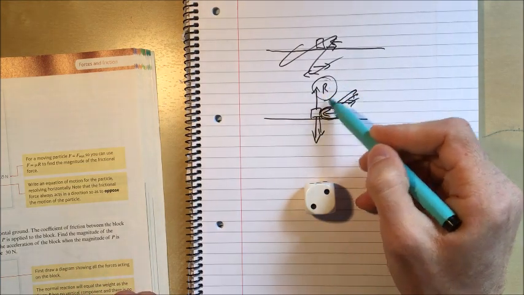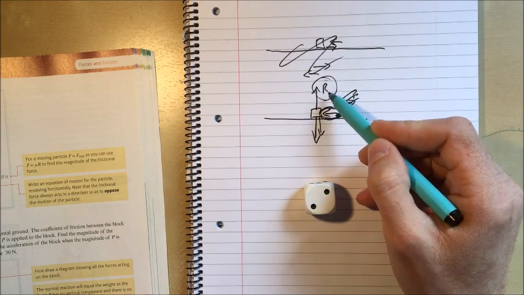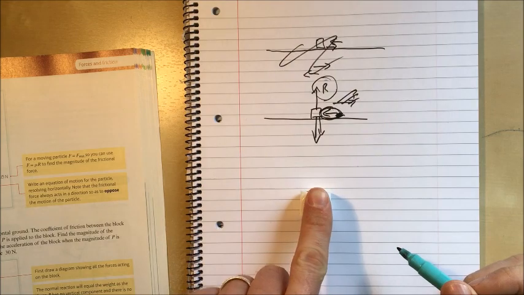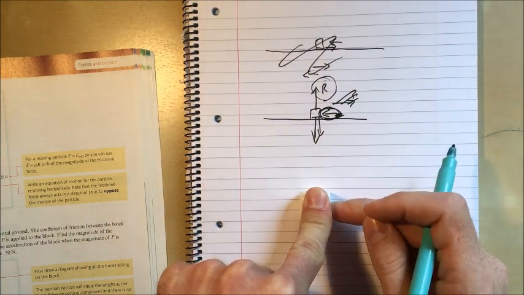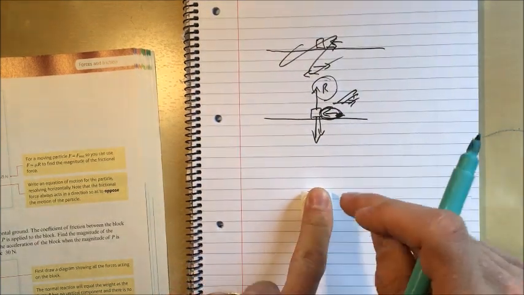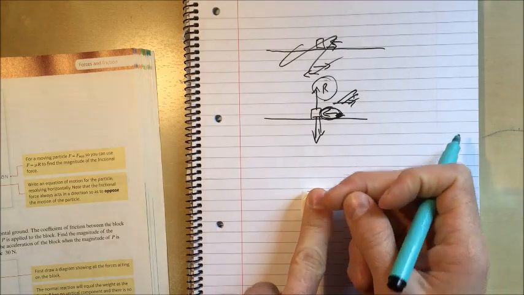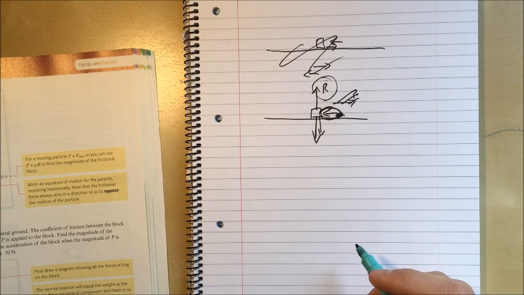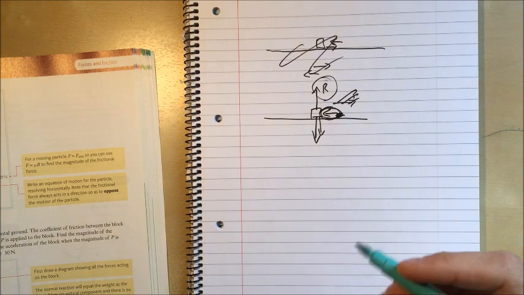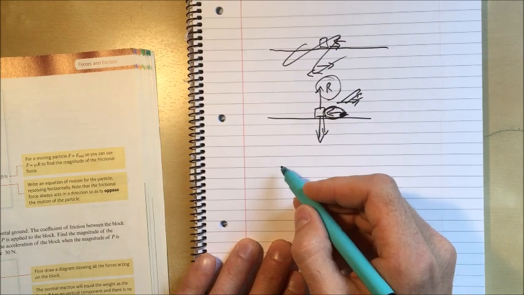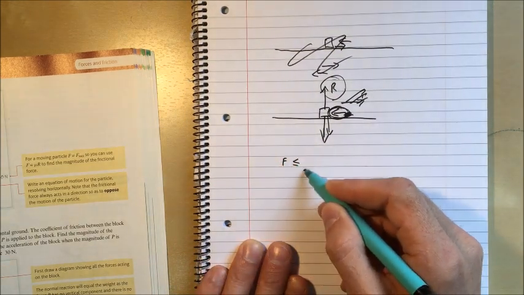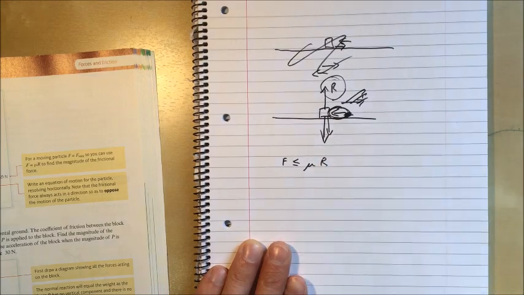And also we have that friction is related to the reaction force. The way that we think of that is, if I'm pushing down on top of the dice, it's harder to get it moving, and the reason it's harder is because my downward force increases the reaction force as well. So the way we express that with our equations is we say that friction is less than or equal to mu times the reaction force.